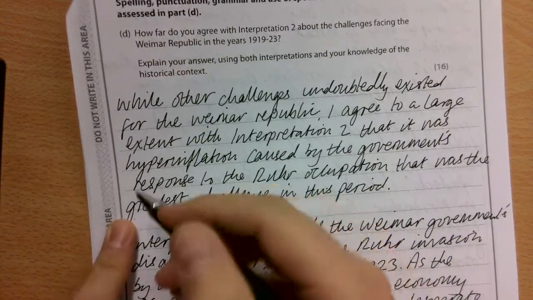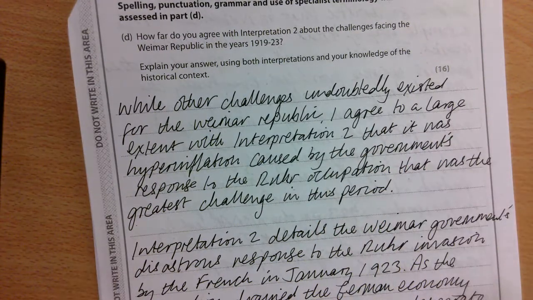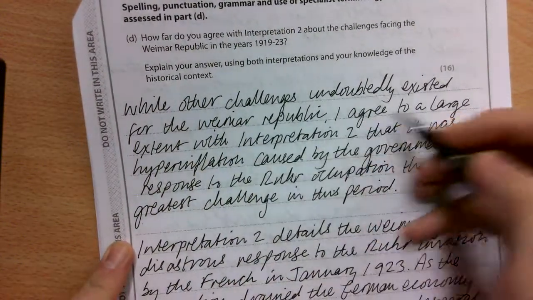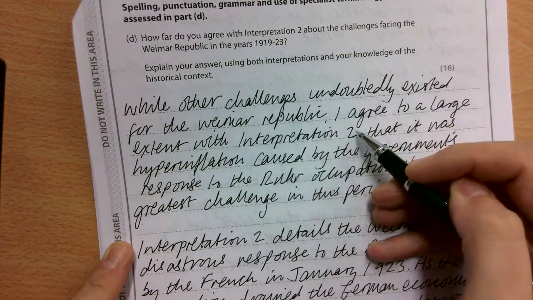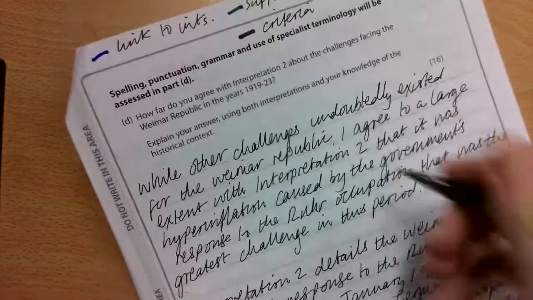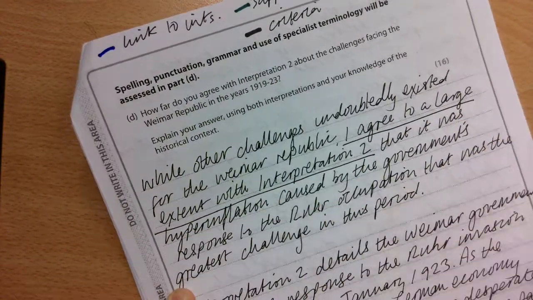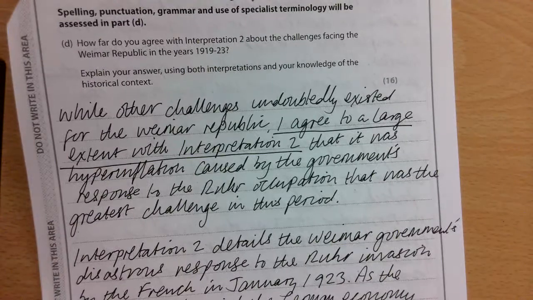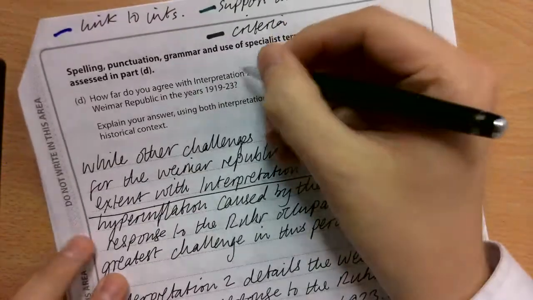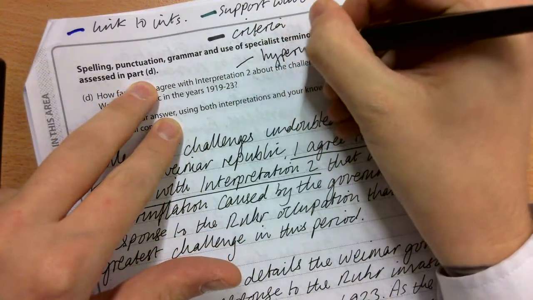So I'll talk you through what I've written. While other challenges undoubtedly existed, so I'm balancing my language here. While other challenges undoubtedly existed for the Weimar Republic, I agree to a large extent with interpretation 2. So that part there, that's my judgment. That's where I stand. That's the side of the argument that I'm coming down on. I agree with interpretation 2. And we can even add here, interpretation 2 is about hyperinflation.